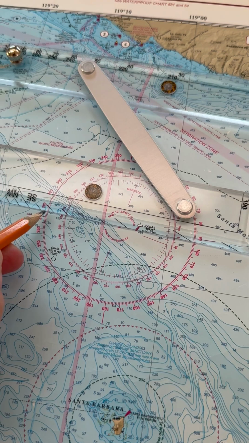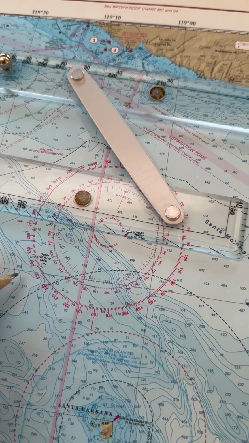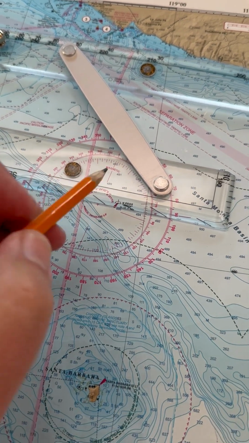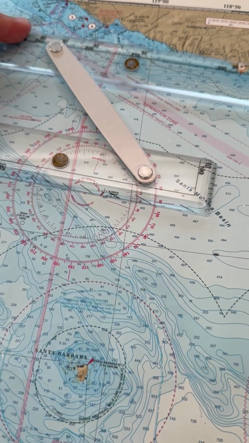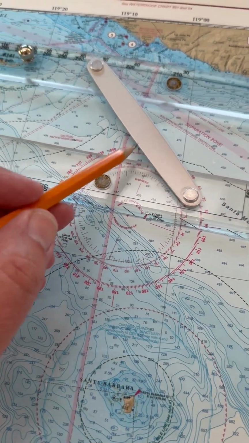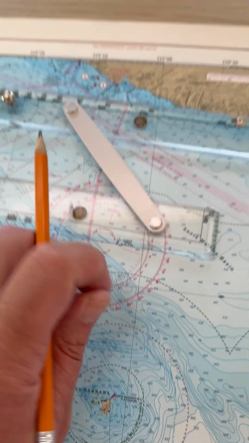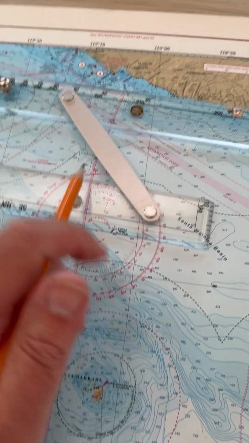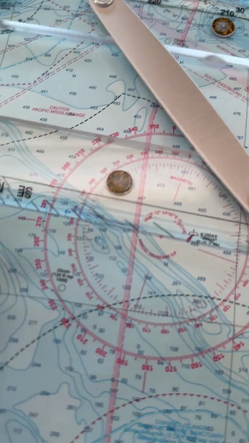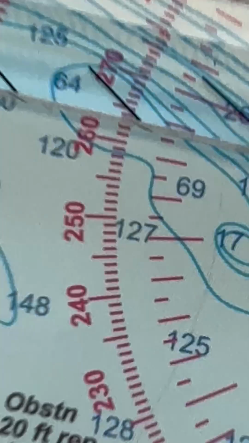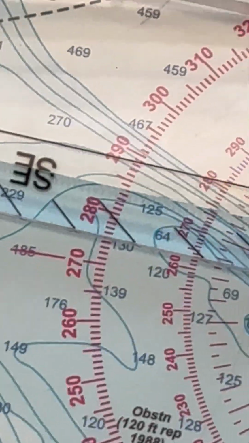I have to adjust that because compass north is different than true north. You can see that magnetic right here is offset from true north because the magnetic North Pole is not the same place as the axis of the Earth. And so my magnetic compass reading is on the magnetic line right here.